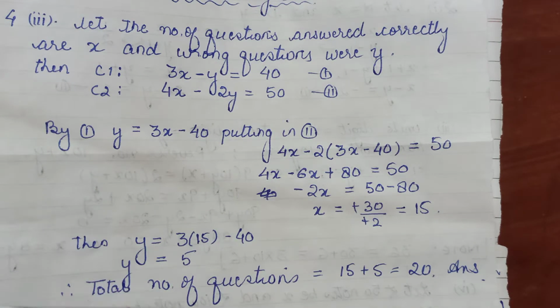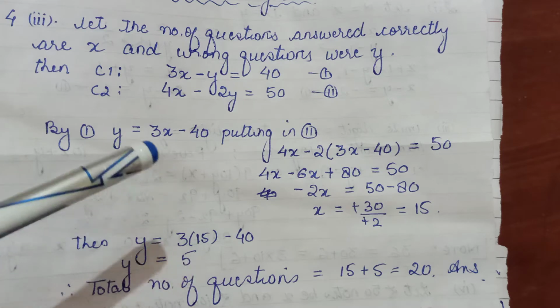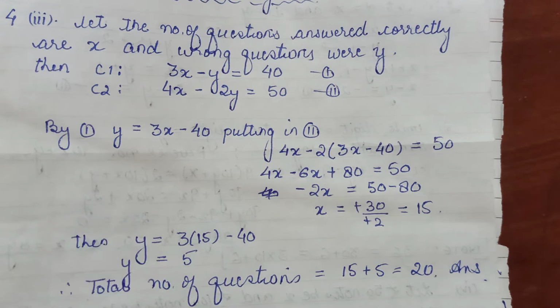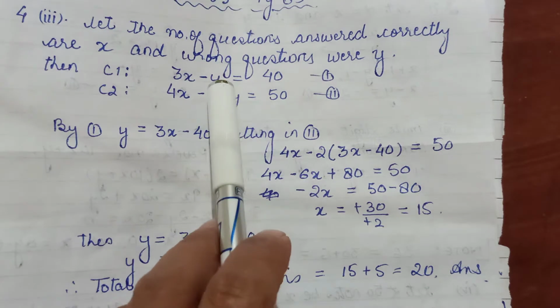But when it is mentioned to solve it by cross multiplication, then you have to strictly do it by cross multiplication. But for word problems, either go for substitution or elimination depending upon the type of equations you are getting. Okay, so for this particular one I have chosen substitution.